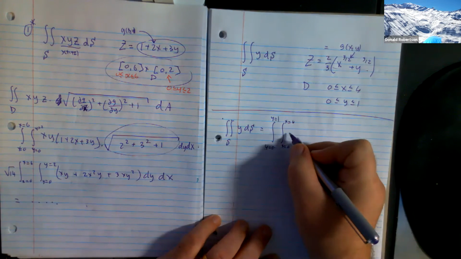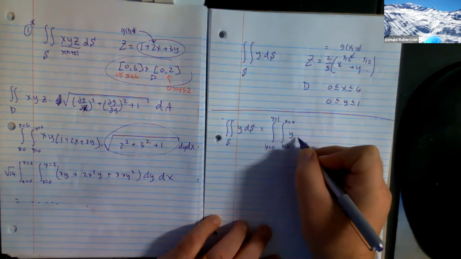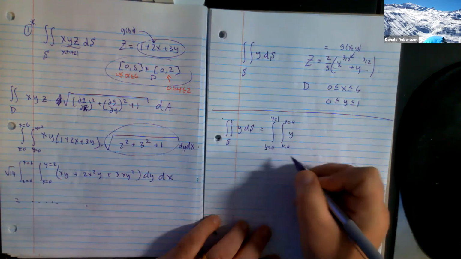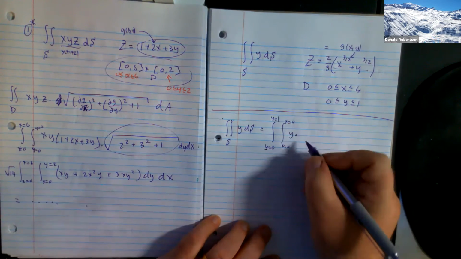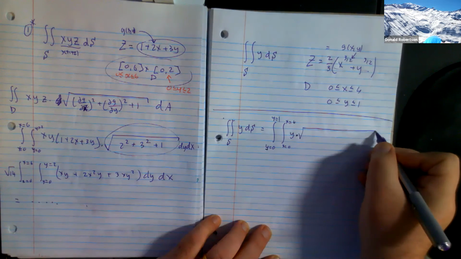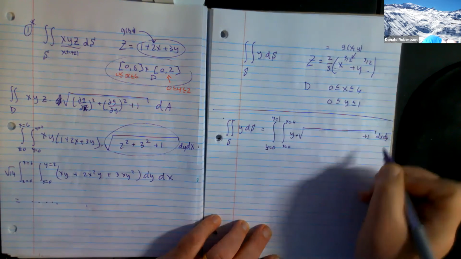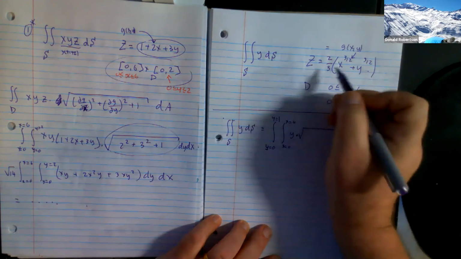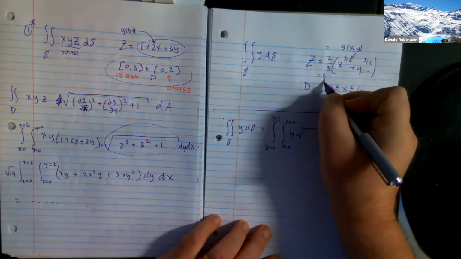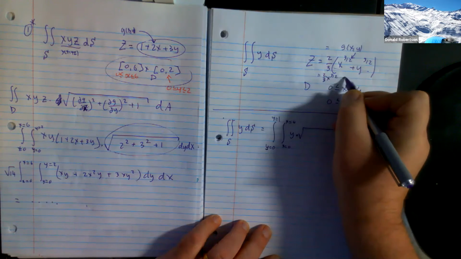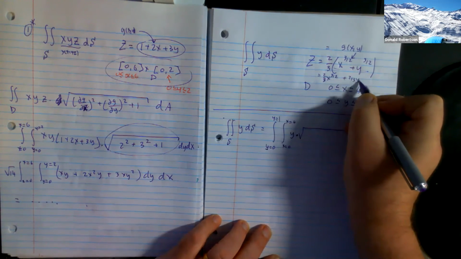And it's going to be y. I guess I'm going to have to write it this way just to make it a little bit easier to differentiate.